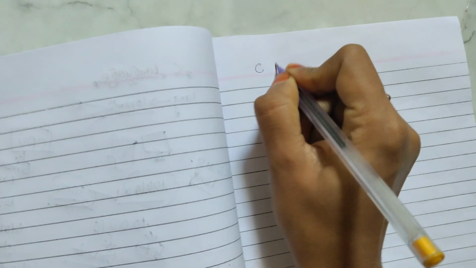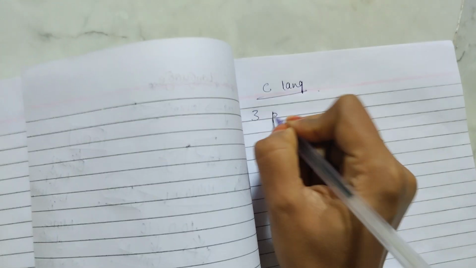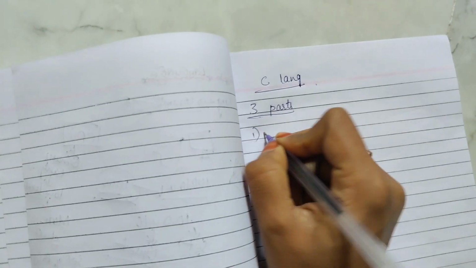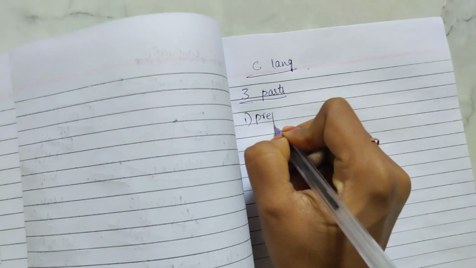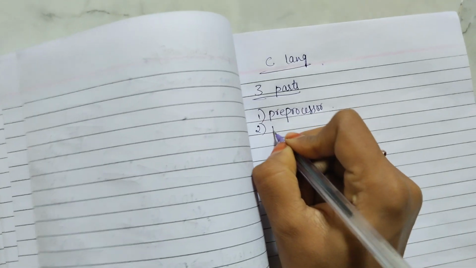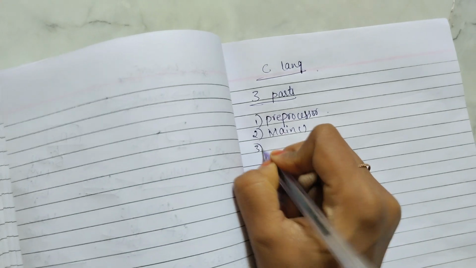Let us move to the next topic. Here in C language, the code has mainly three parts. First one is preprocessor, second one is main function, and third one is statements.